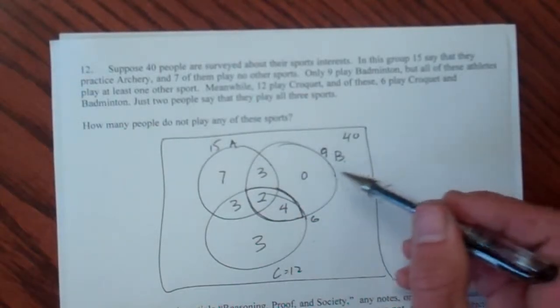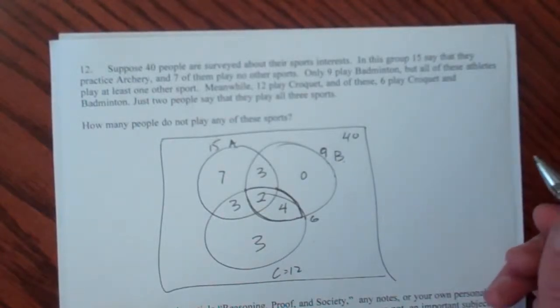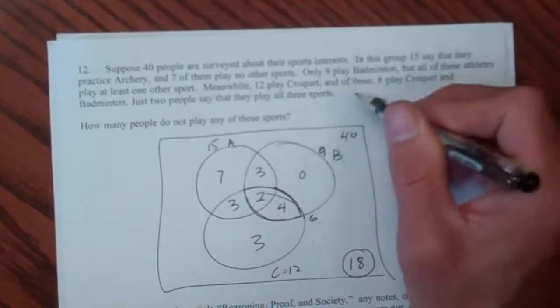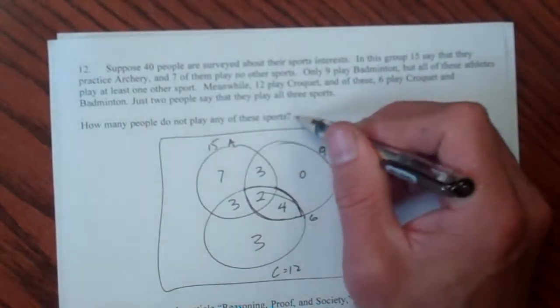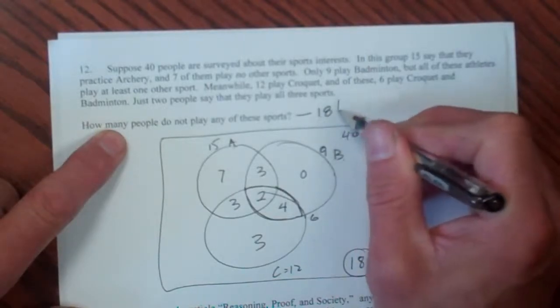I add them all up. The total is going to be 9, 10, 11, 12, 13, 14, 15, plus 7 is 22. So that means 18 people out here play none of these 3 sports. Okay?